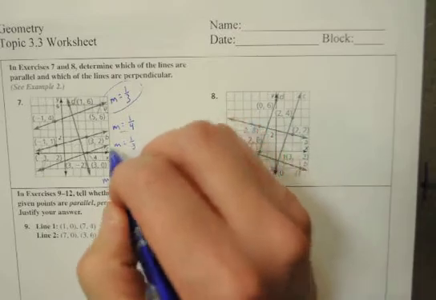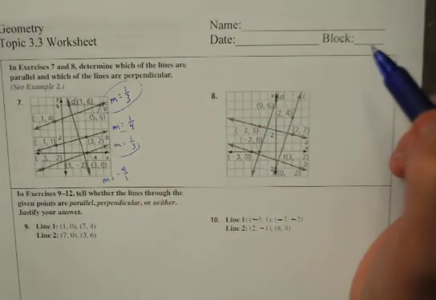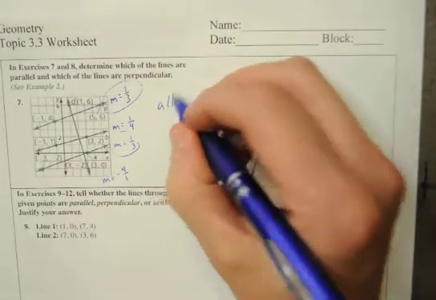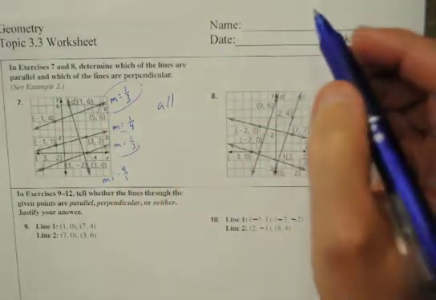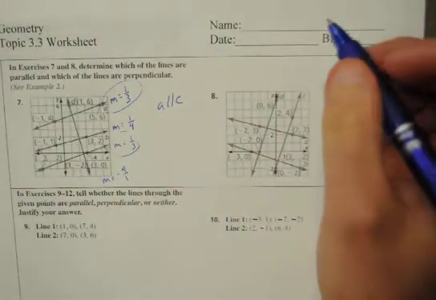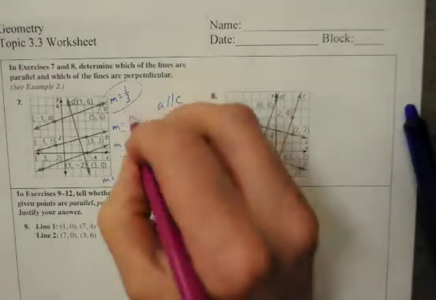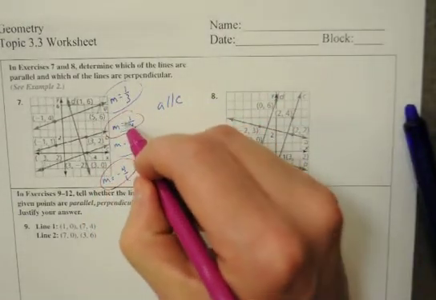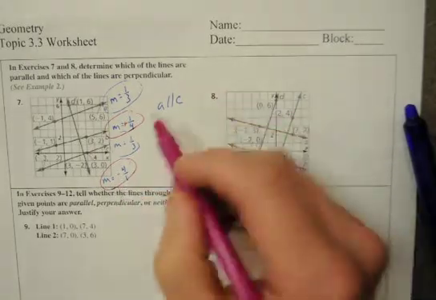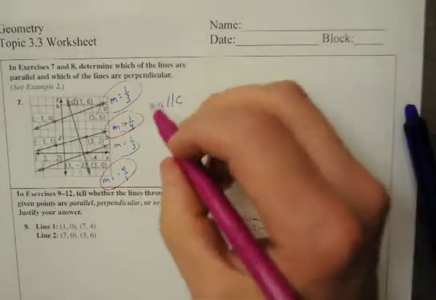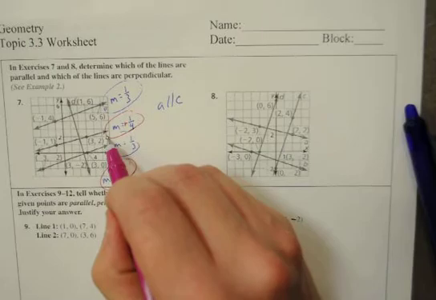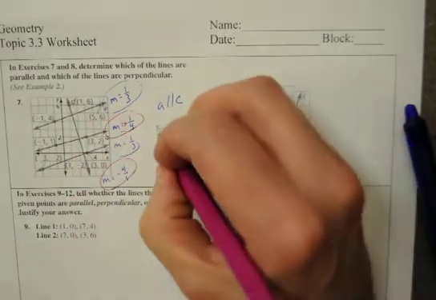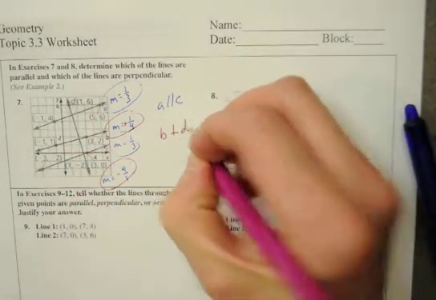These slopes are parallel. So in this scenario, line A is parallel to line C. And these slopes are opposite reciprocals. This is positive, this is negative, making them opposite. Reciprocals: this is 1 over 4, this is 4 over 1. So in this scenario, B is perpendicular to D. And that's how you do that.